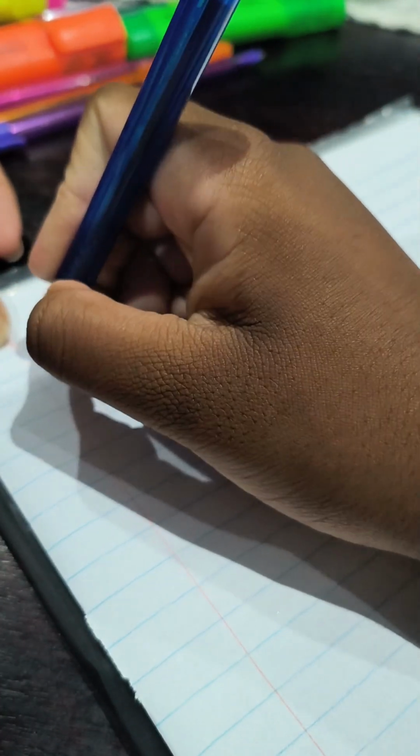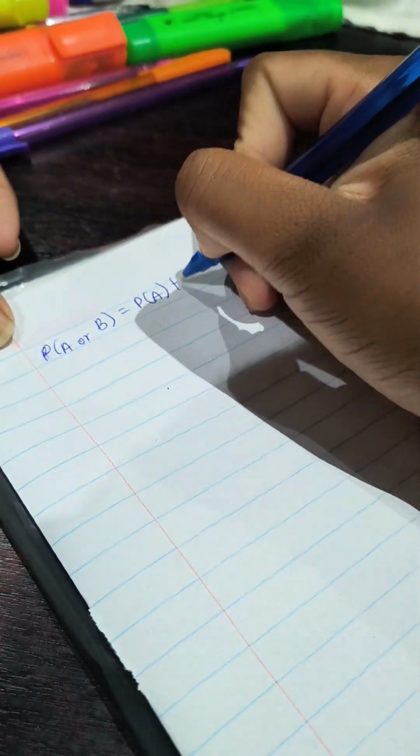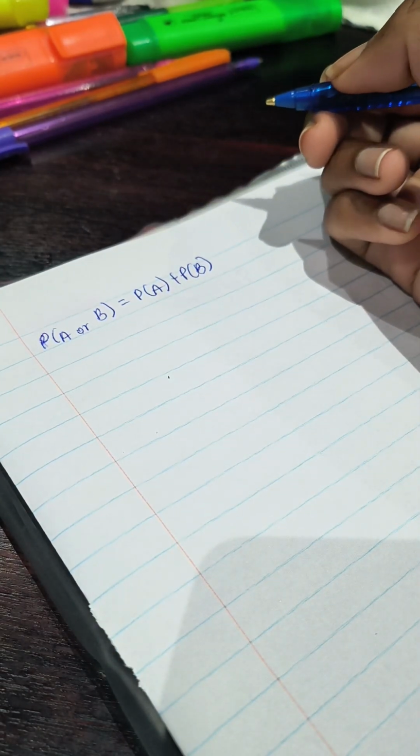So mutually exclusive, we know that we're going to use the addition rule. Addition rule that goes P of A or B is equal to P of A plus P of B. So these are mutually exclusive.